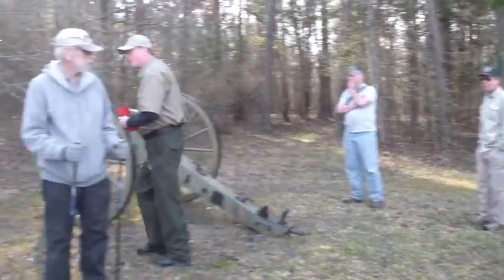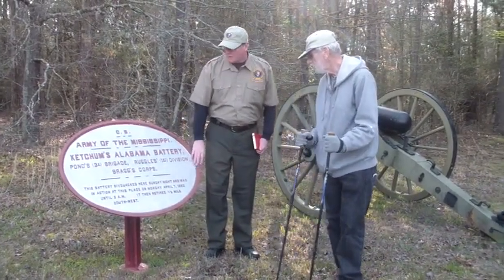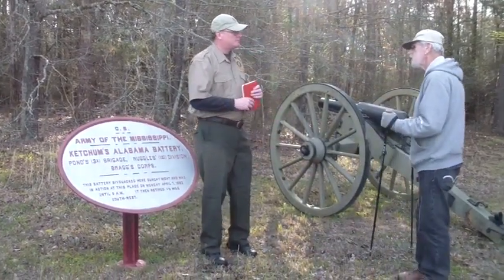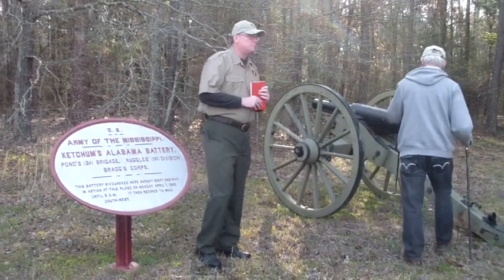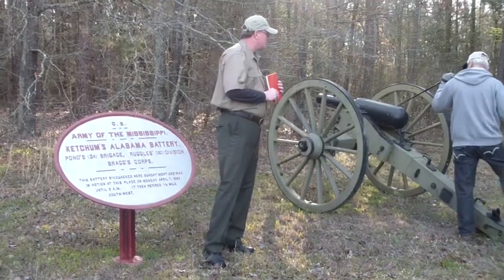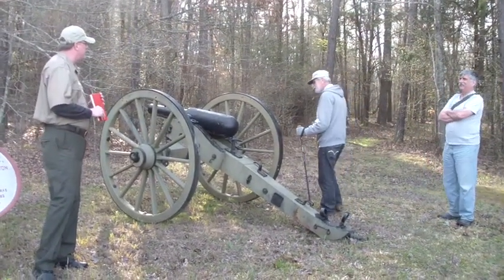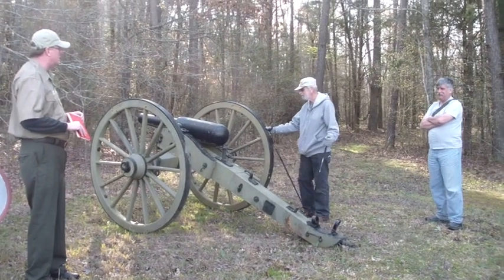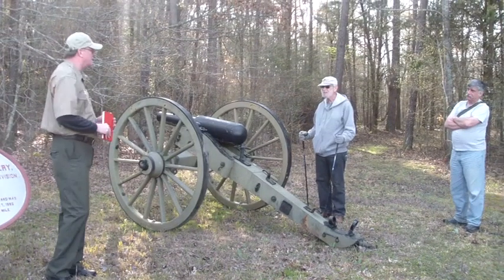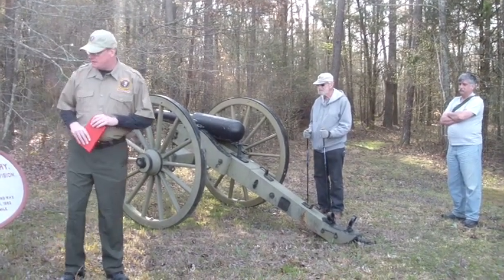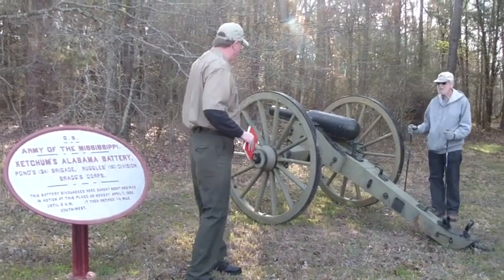Not much to see here, but we want to make sure this is Ketchum's Alabama battery, and they play a big part in the fighting of this day. You know what cannons they were armed with? I do not. Sorry about that. Very few of the cannons on the battlefield are the same type as the cannon used at that time. But yeah, Ketchum's battery went into battery here.